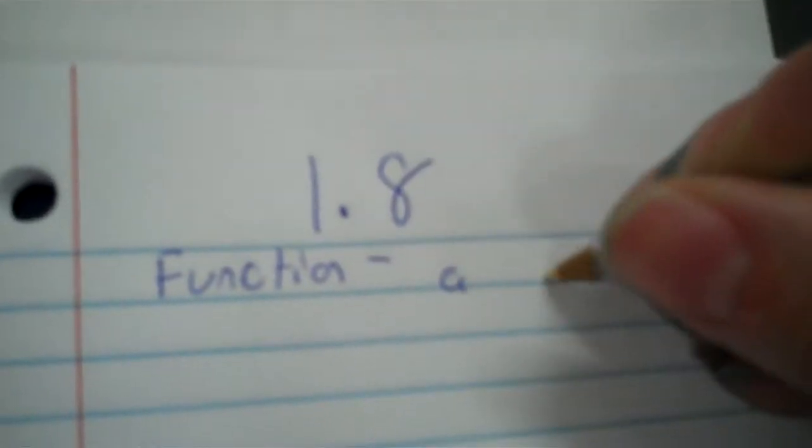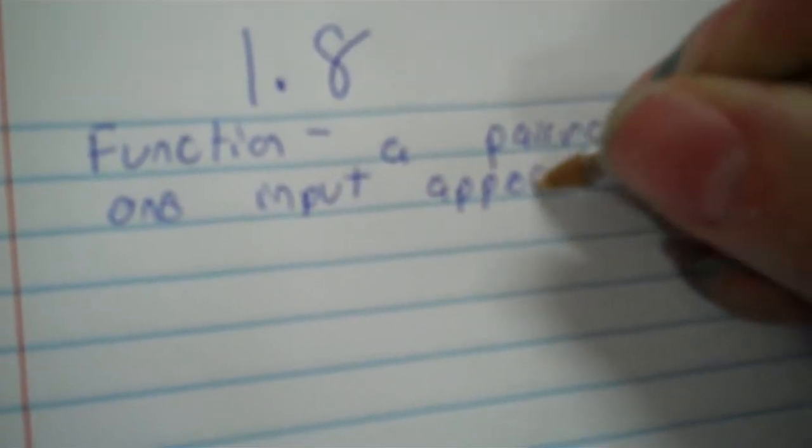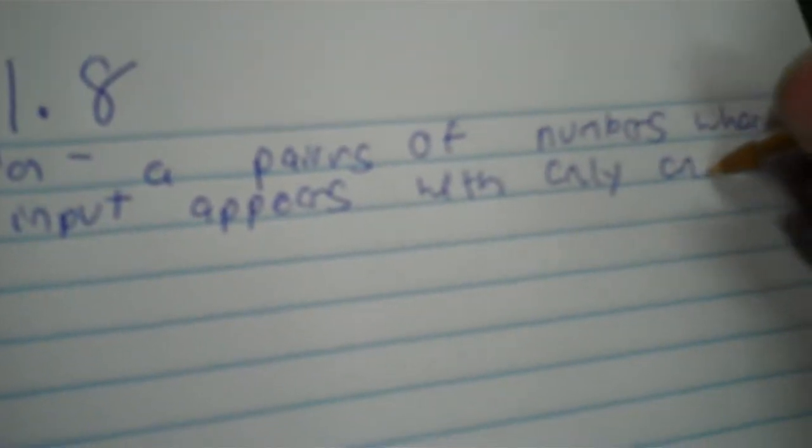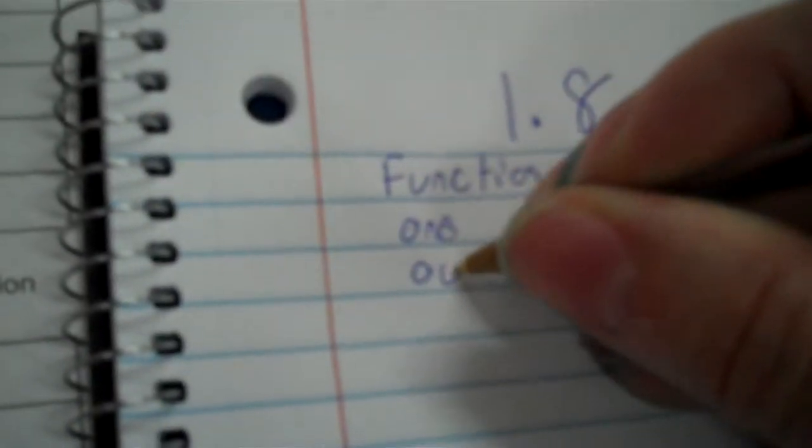It's a pairing of numbers where one input appears with only one output. Okay, so it's a function.